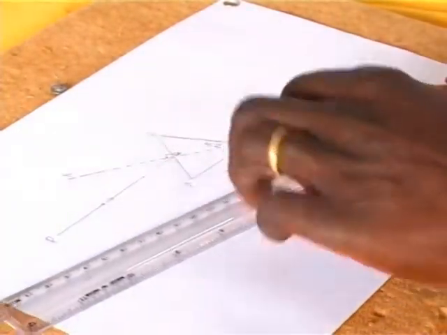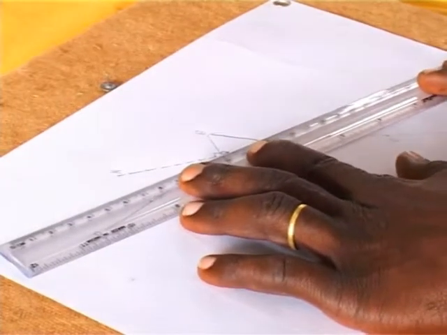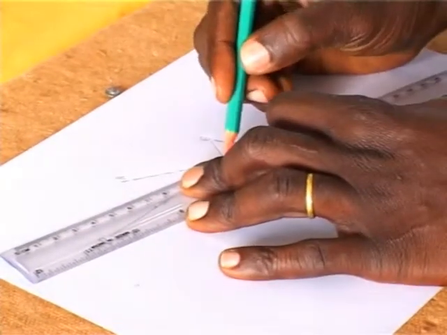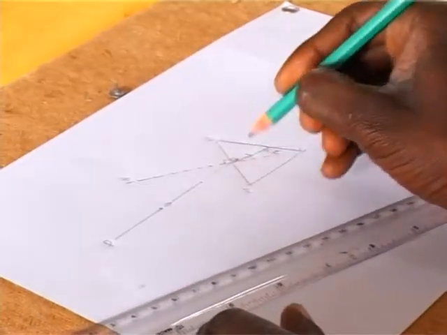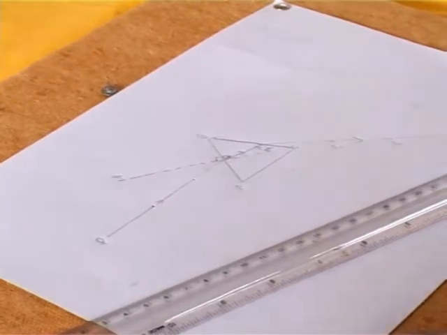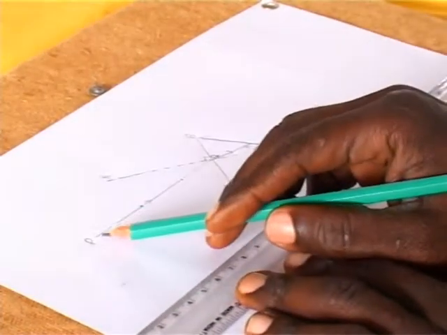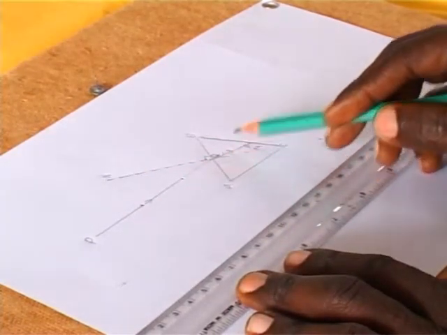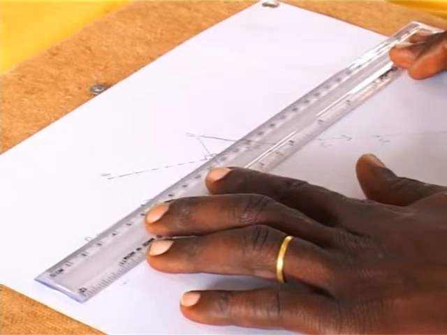Then join points QR so as to produce the refracted ray. QR is the refracted ray. Prolong the line PQ to produce a line PT by using dotted lines.